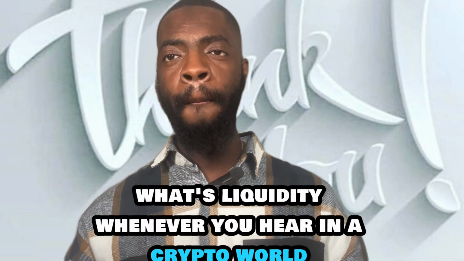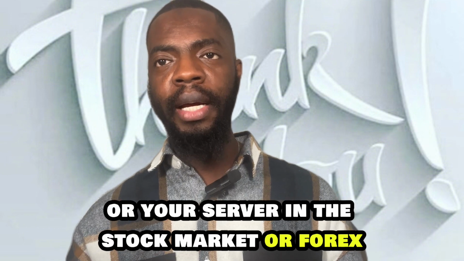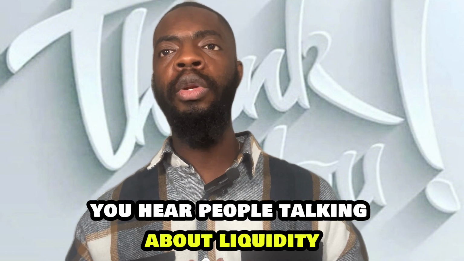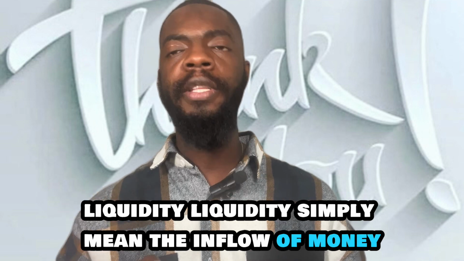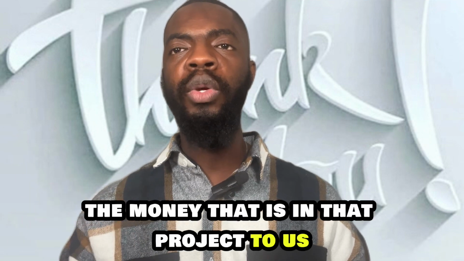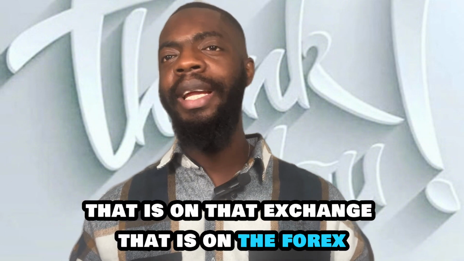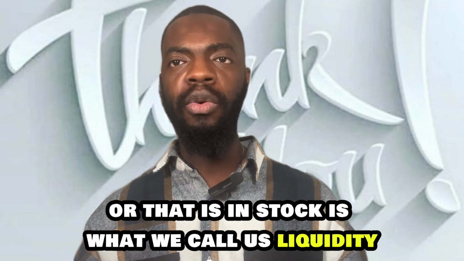What is liquidity? Whenever you hear people talking about liquidity, in the crypto world or wheresoever, in the stock market or forex, liquidity simply means the inflow of money. The money that is in that project, that is on that exchange, that is on the forex or that is in the stock, is what we call liquidity.